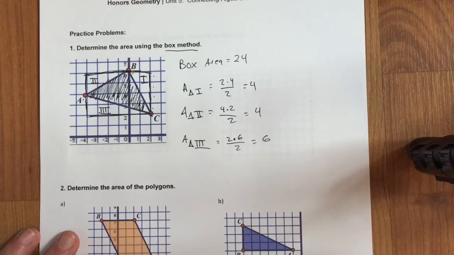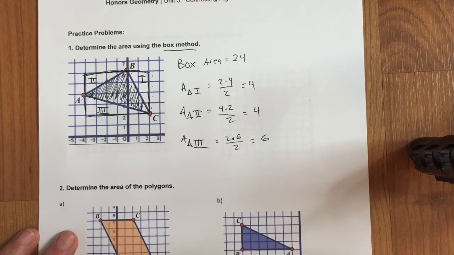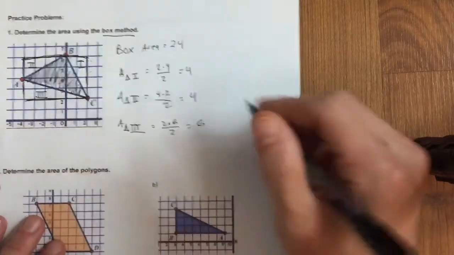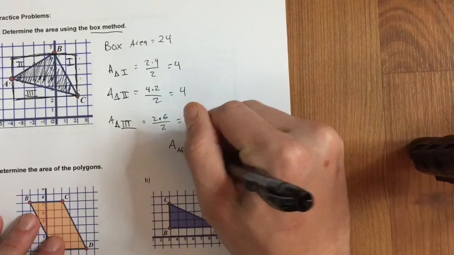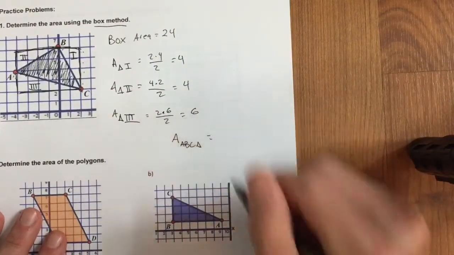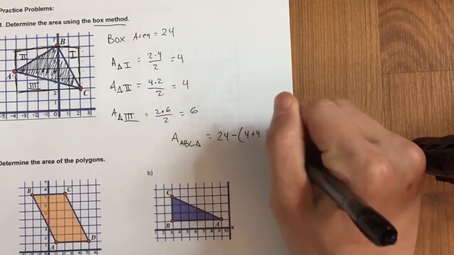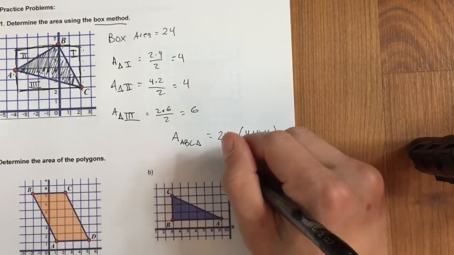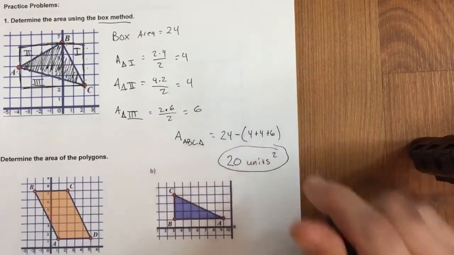So my area of the box was 24. The areas of the triangles that I'm not going to include were 4, 4, and 6 respectively. So we're going to calculate the area of triangle ABC. All right, area of triangle ABC, I wrote that backwards, is going to be 24 minus the area of the triangles we don't need. So 24 minus 14 is 20 square units for our triangle.